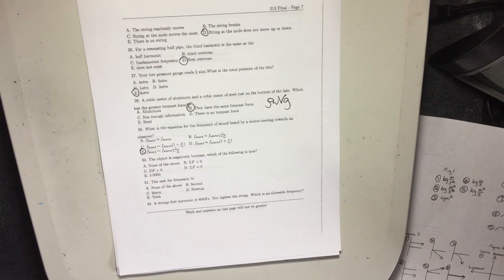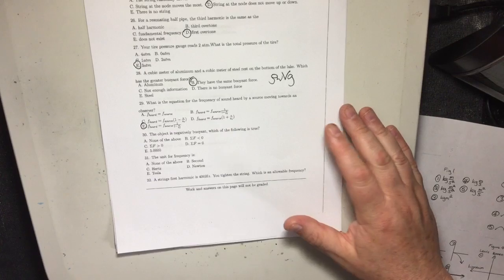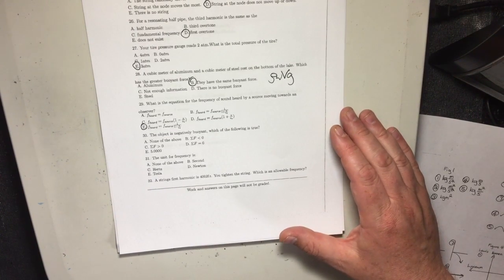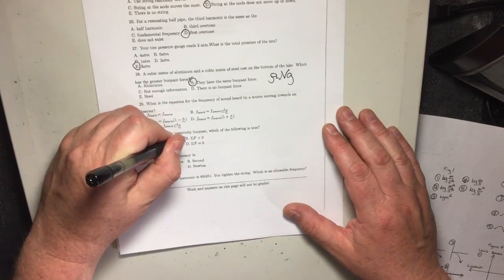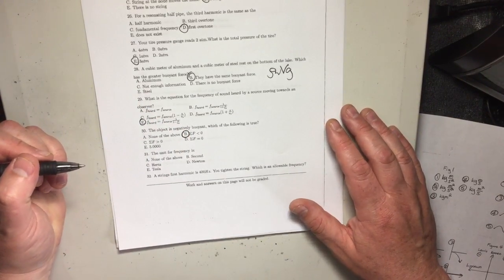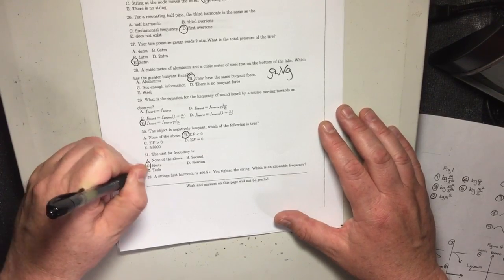Moving source, parentheses are on the bottom. Moving source towards, f heard has to be higher. To get higher, the denominator has to be smaller. Object is negatively buoyant. Which of the following is true? B. Unit for frequency is what? C, hertz.